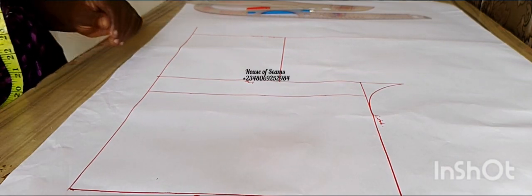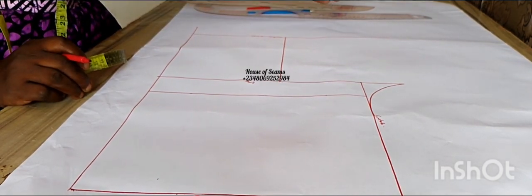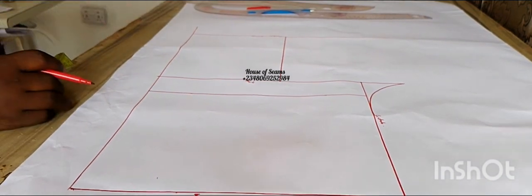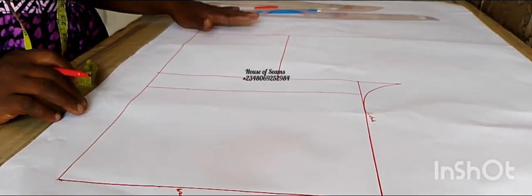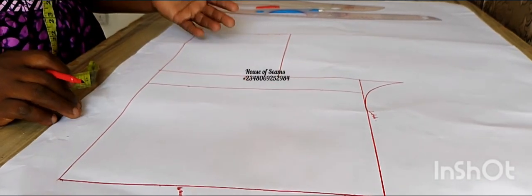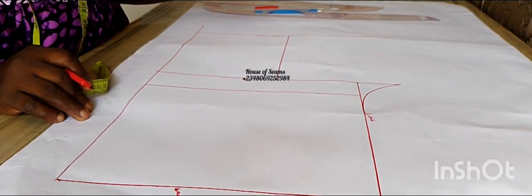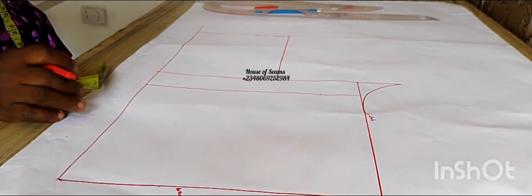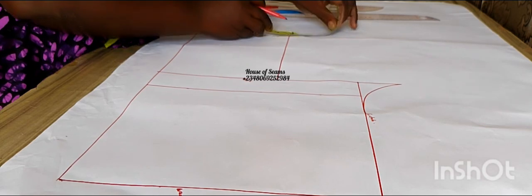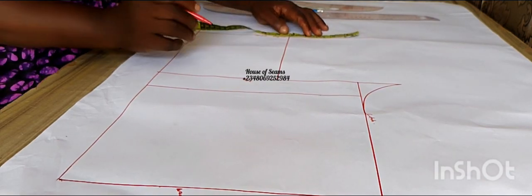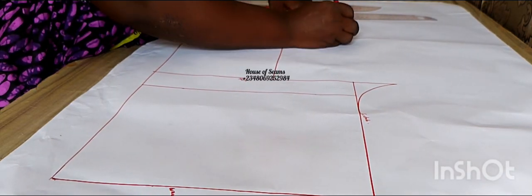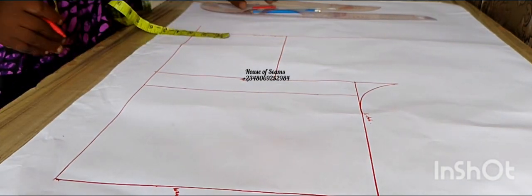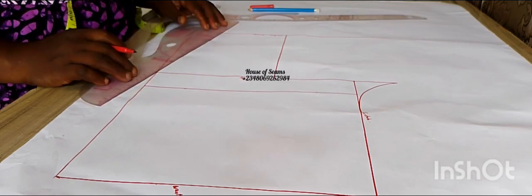Now, here, the circumference of your trouser length, if it is 20, you're going to divide it by 2. After dividing it by 2, that is 10. You are going to share the 10 into 2 again. Put 1 here, put 1 here. The one I'm working with is 20. So I'm going to divide 20 into 2, that is 10. So I'm going to input 1 here. I'll put 1 on the other side. Don't mind the distraction, please. So I'm going to connect the dots.